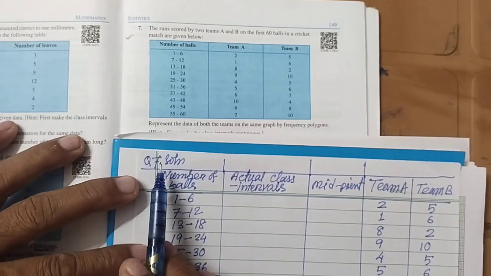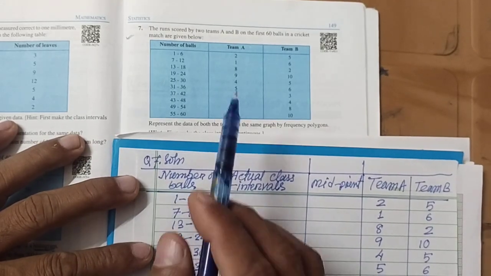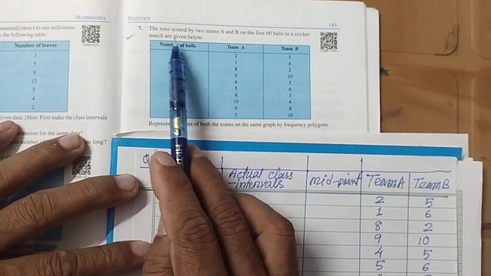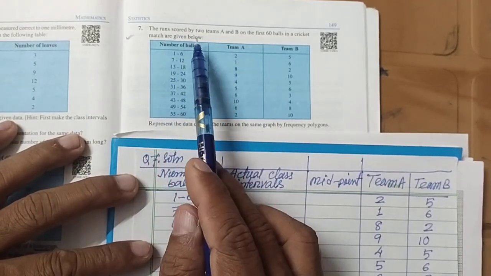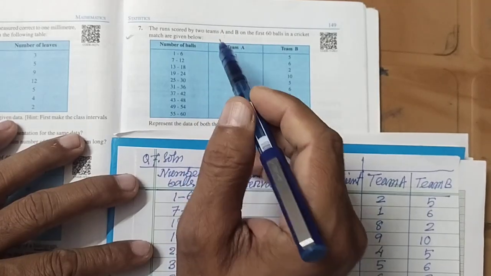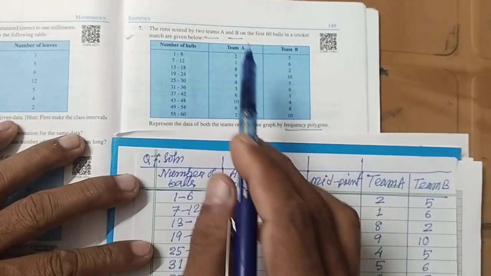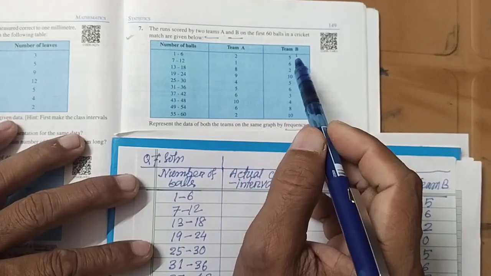This is question number 7 from your exercise 12.1. Question number 7, you see, it is given data like this, and it is for two teams, team A and team B. And you are asked to draw a frequency polygon for two teams. One is for team A, another for team B.